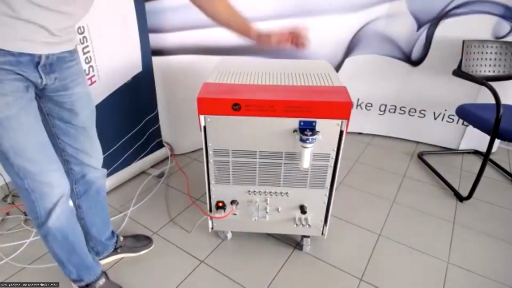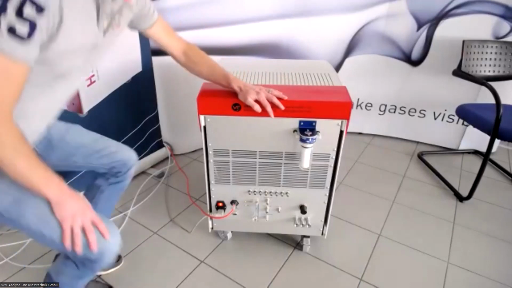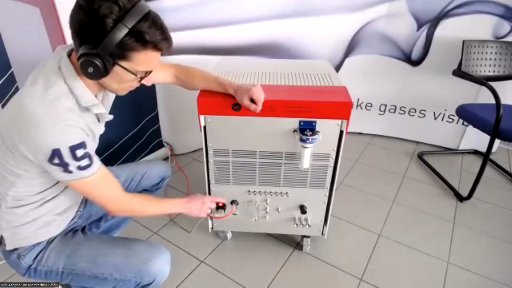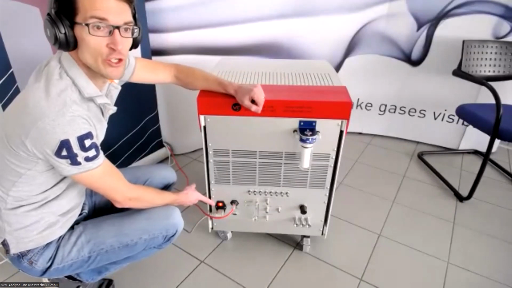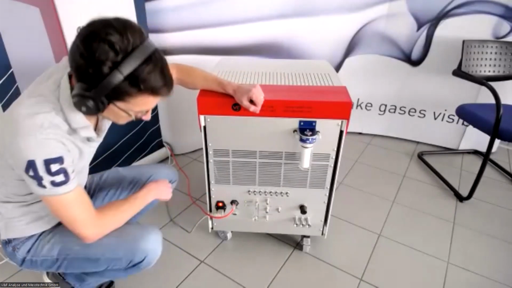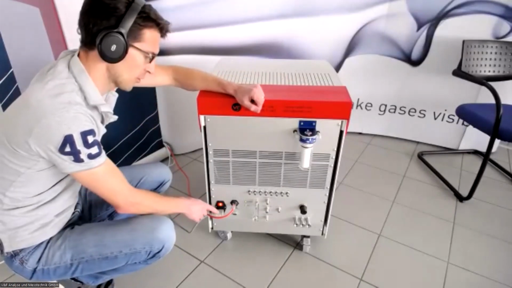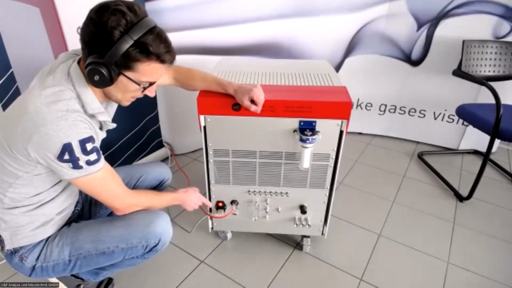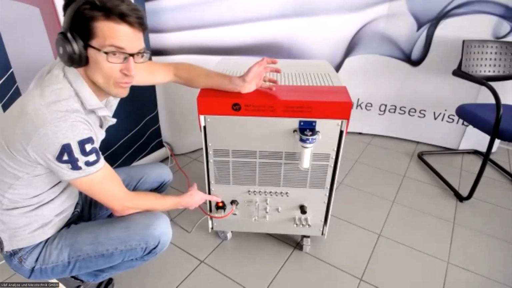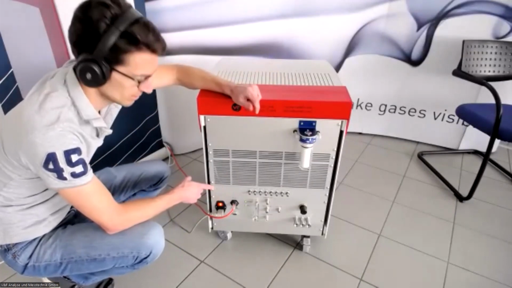So in order to operate the instrument, what do we need? We see here, we have a power connection and power switch. In this case, it's a 220 volt, 50 hertz power supply. And the main power switch will be flipped in order for the instrument to start.